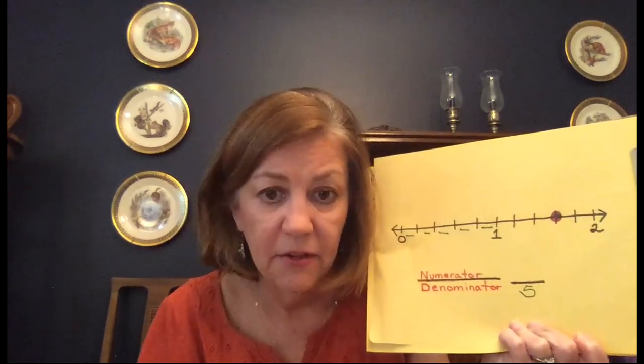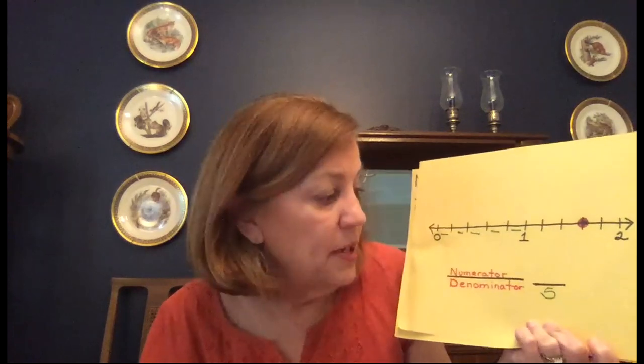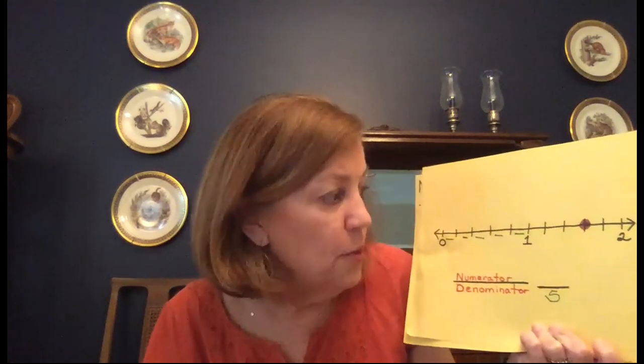So there is 1, 2, 3, 4, 5, right? So we know that is our denominator. Okay, now we want to determine our numerator. So we're going to count on. We stopped at 5 right here. That would be 5 fifths, 6, 7, 8.